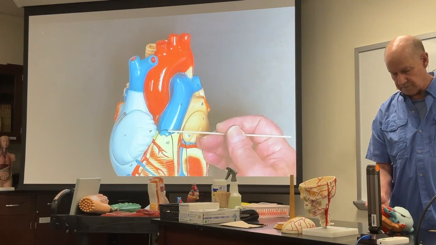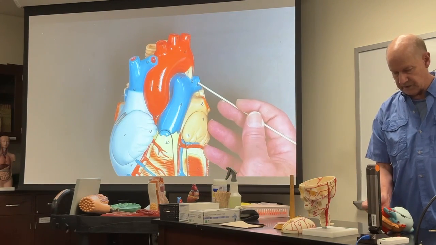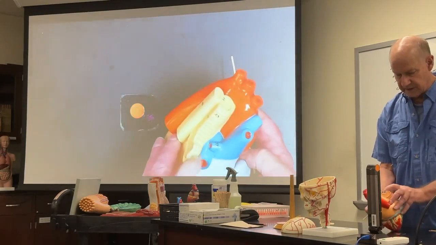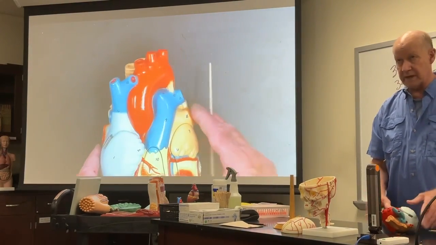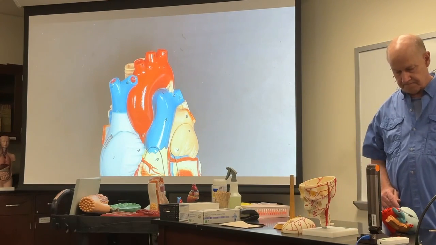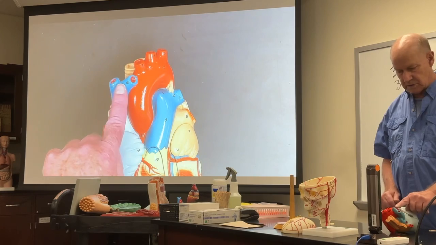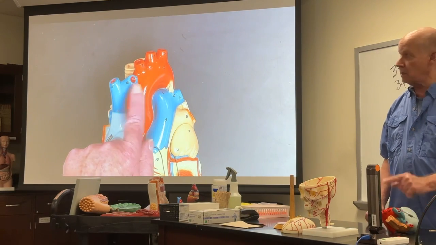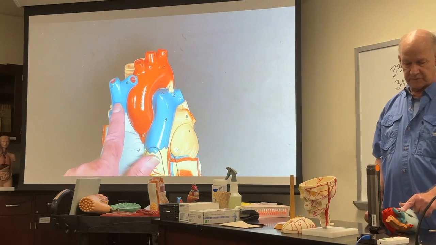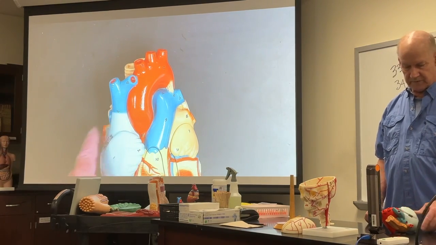This, of course, is the pulmonary trunk with the left, and the one going underneath the arch there, left and the right pulmonary arteries, because they're taking blood away from the heart. This would be the left brachiocephalic and right brachiocephalic joined to form the superior vena cava.